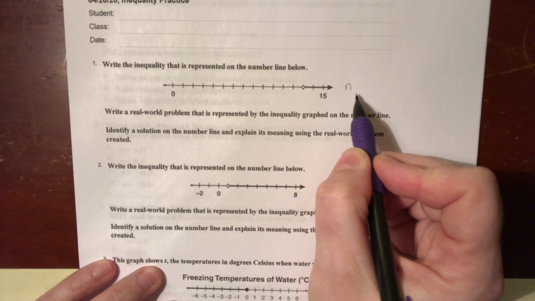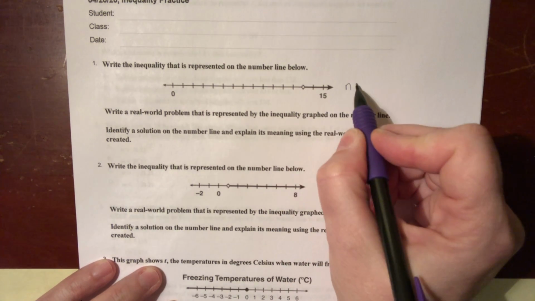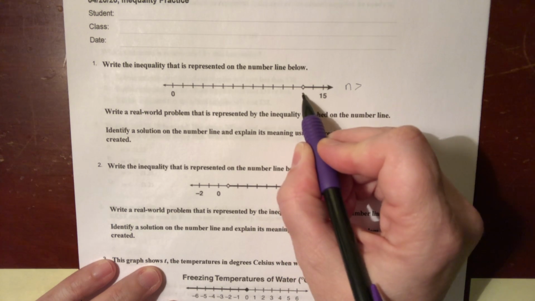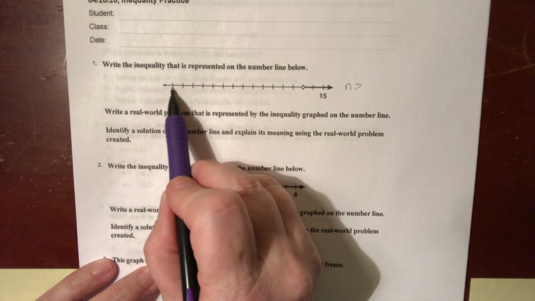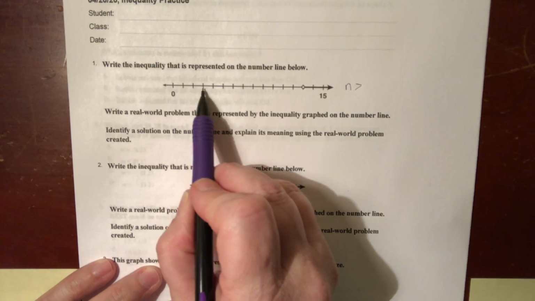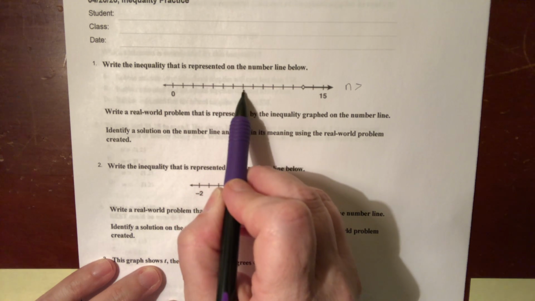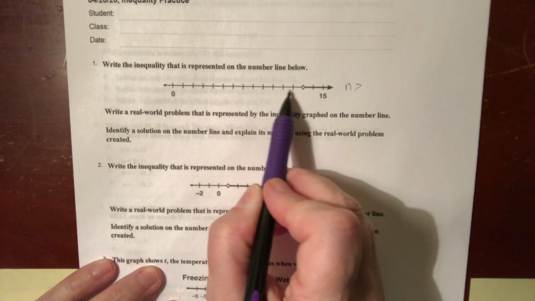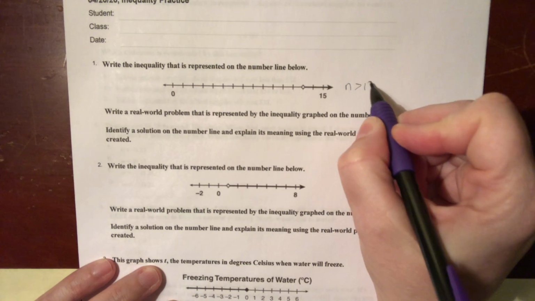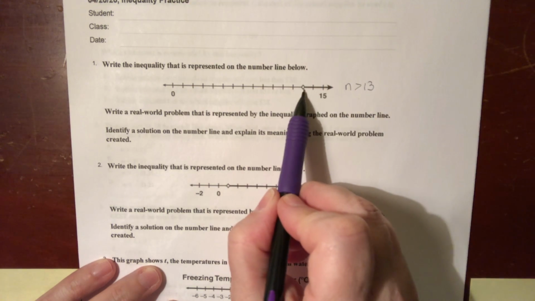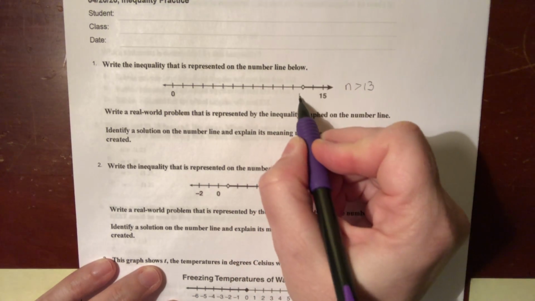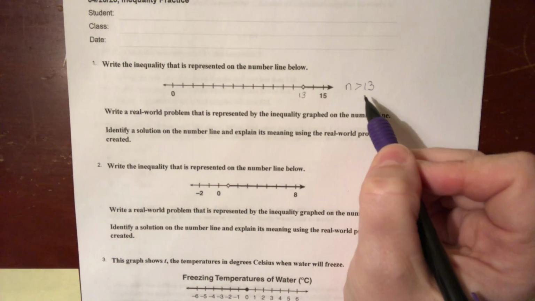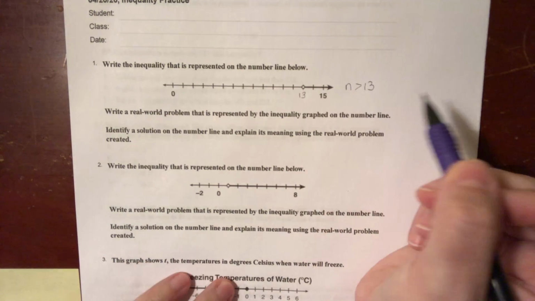N, some number, is greater than this number. So let's check our scale. 0, 1, 2, 3, 4, 5, 6, 7, 8, 9, 10, 11, 12, 13. N is greater than 13. It cannot be 13 because that's an open circle.